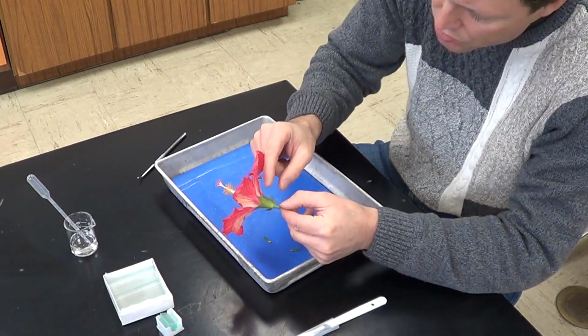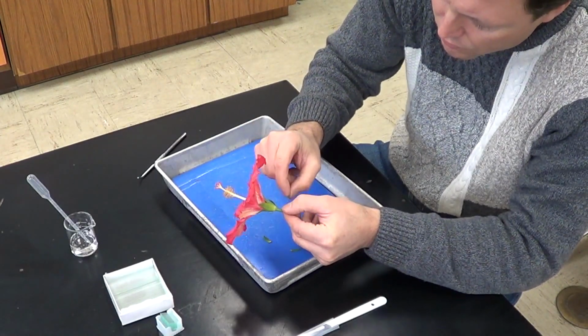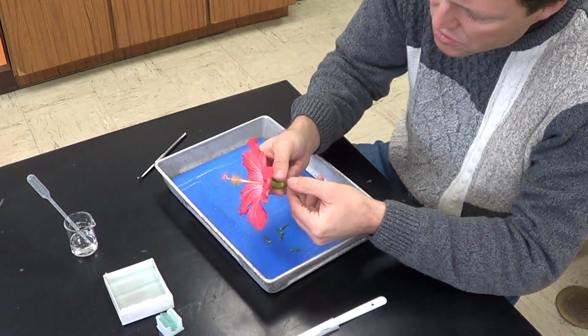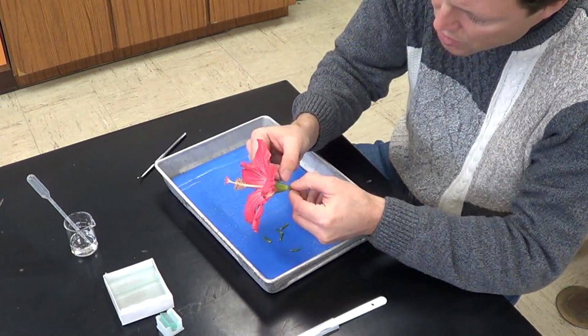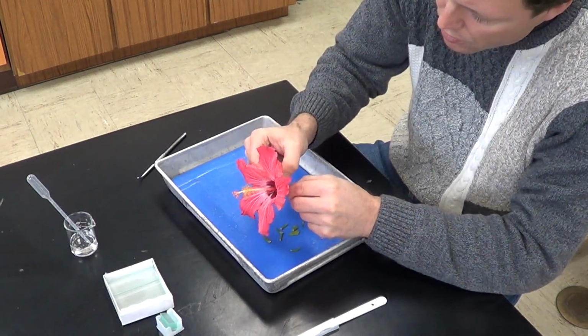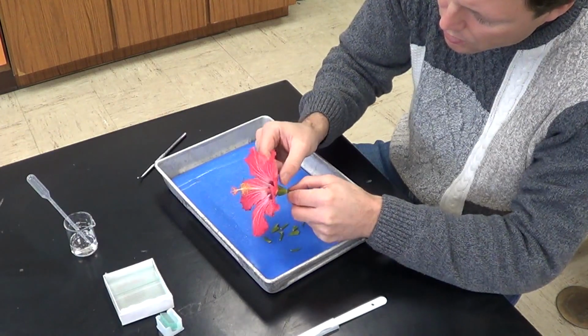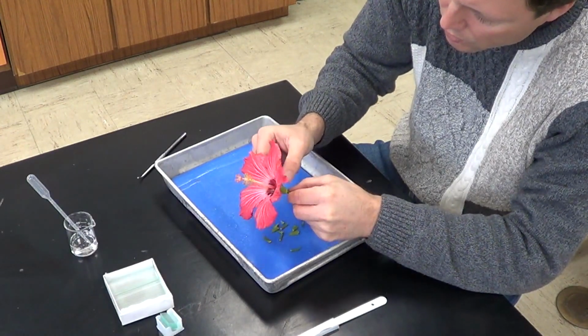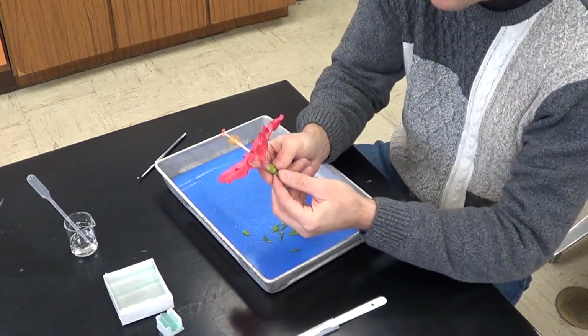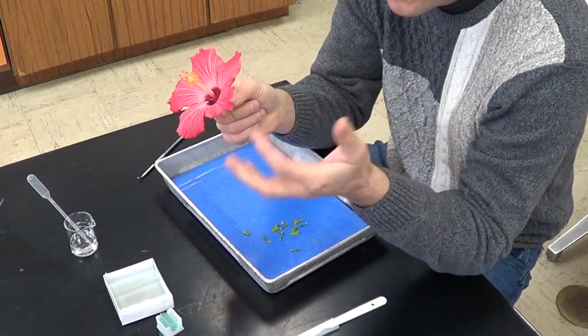So let's go ahead and we'll begin by just pulling off these sepals. 1, 2, 3, 4, 5, 6. And I'm going to do the same thing again to this structure here. So 1, 2, 3, 4, 5. So we removed and counted the sepals.